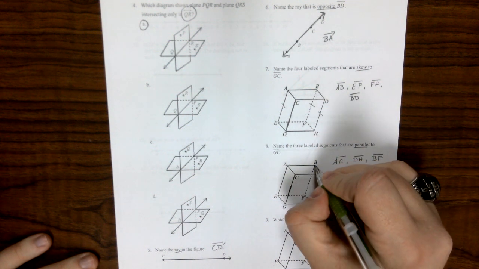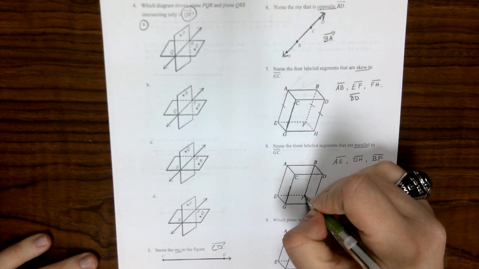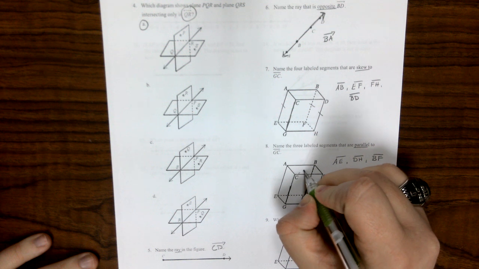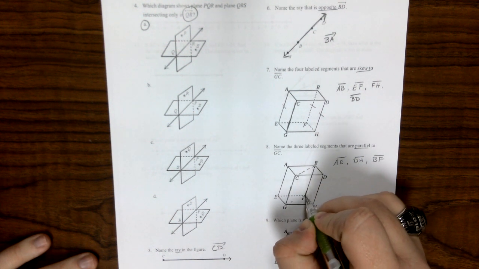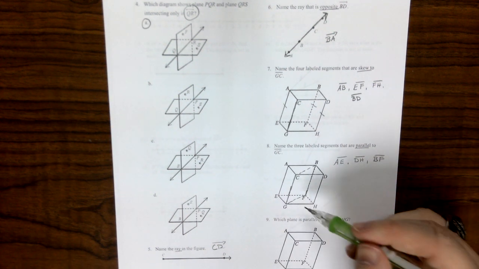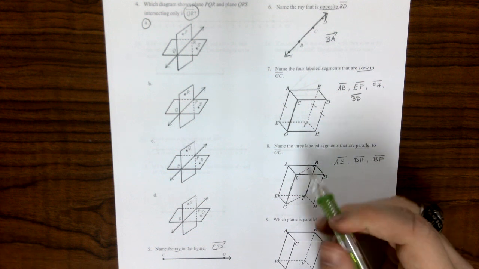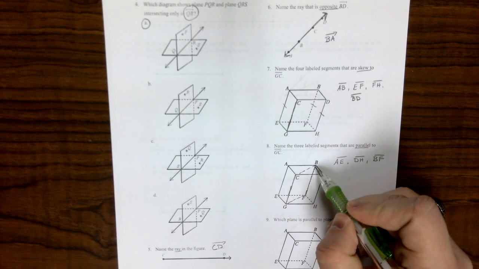Now remember, it's BF because we have these things called diagonal planes, where they kind of come through the figure. And so we have to also include the diagonal plane. So GC is also parallel to BF on that diagonal plane.